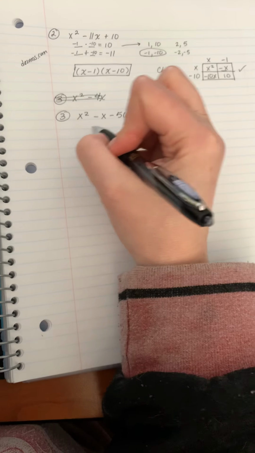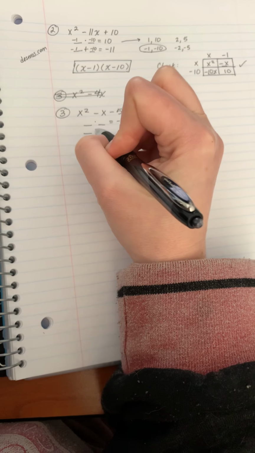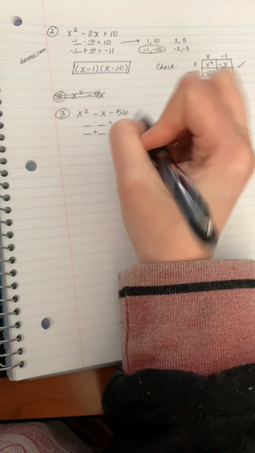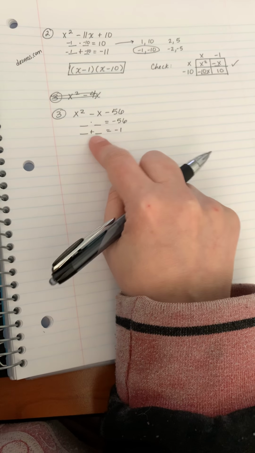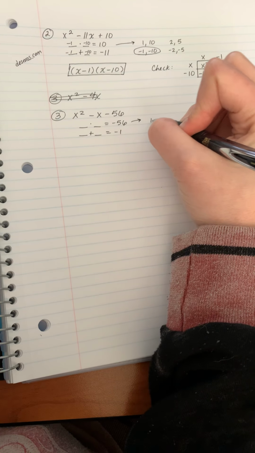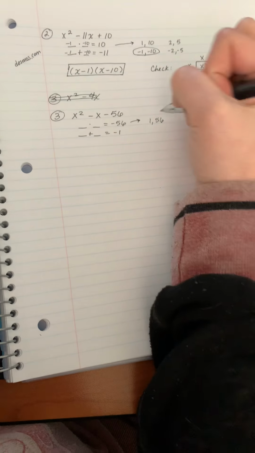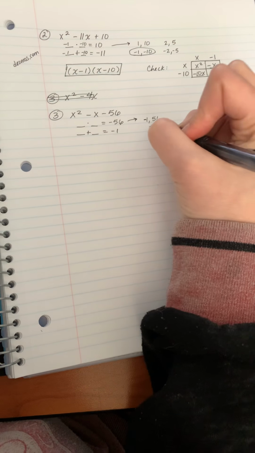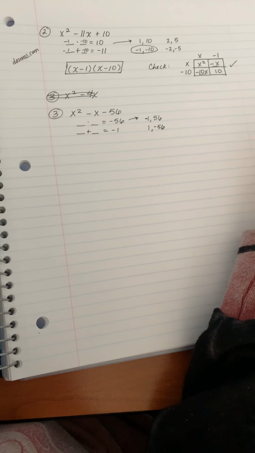Okay, so blank times blank equals negative 56, and blank plus blank equals negative 1. Now, you don't have to list out all the factors if you can already think of it in your head, and you just fill it in, okay? But I'm going to list them all out just in case. So 1 and 56, but I need a negative 56 now. So one of those is going to have to be negative. So then positive 1 and negative 56, okay?